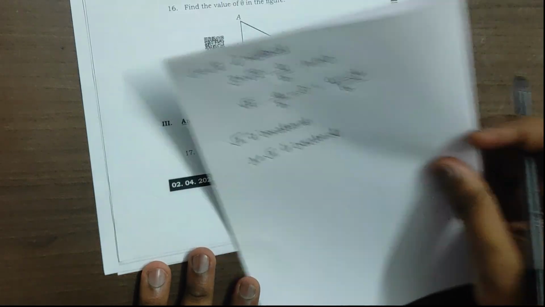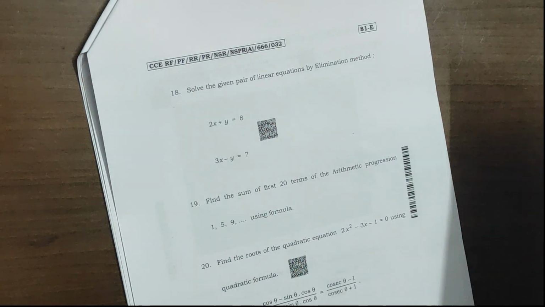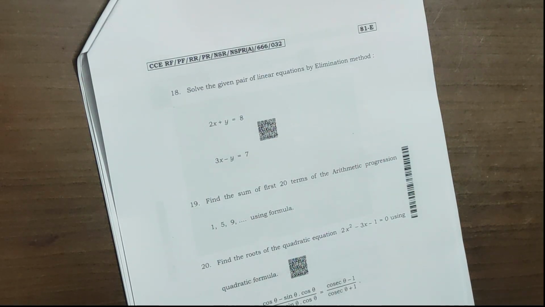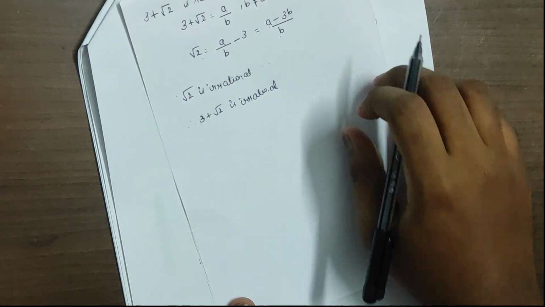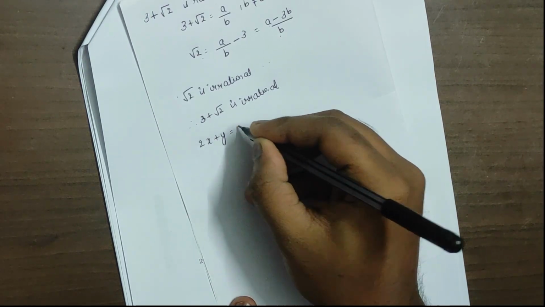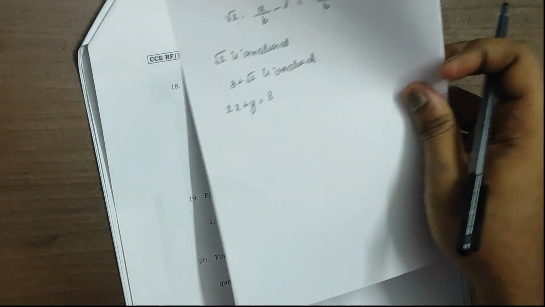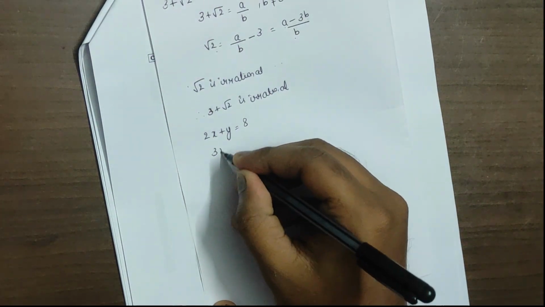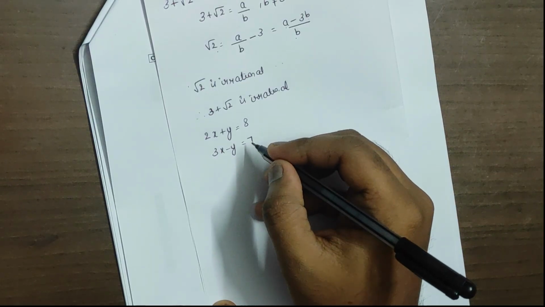Okay. Now let us move into the 18th question. Solve the given pair of linear equations by elimination method. They have given us two equations. Let us observe what those equations are. 2x plus y is equal to 8 and 3x minus y is equal to 7.